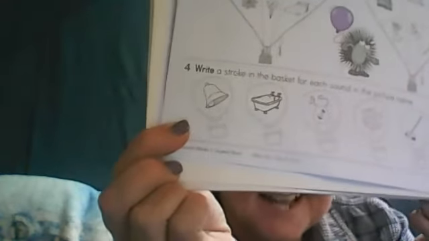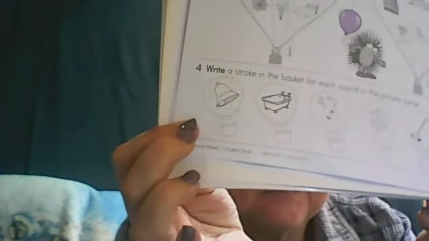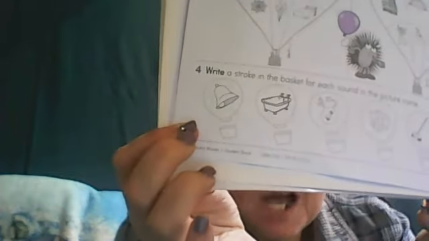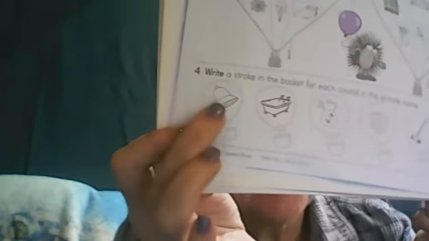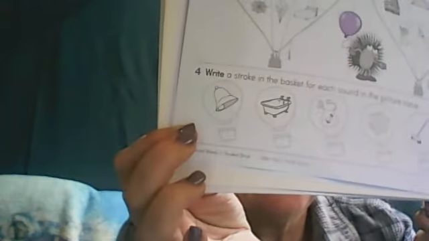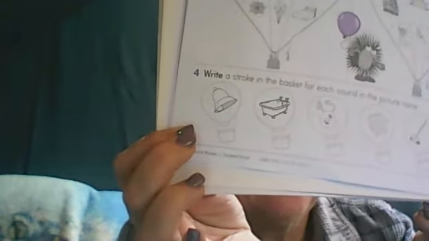Okay, now let's see if we can listen this time. Listen, say it. I'll say it, you can say it, and we will both listen and hear how many sounds we can hear. This one, bell. Did you say bell? Now let's listen. How many sounds are in bell? B-e-l. I'm going to count them with my fingers. B-e-l. How many sounds is that?